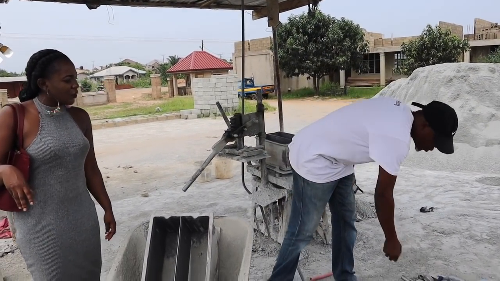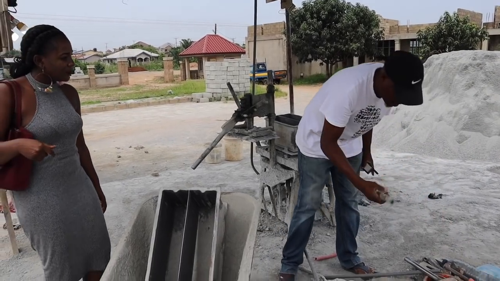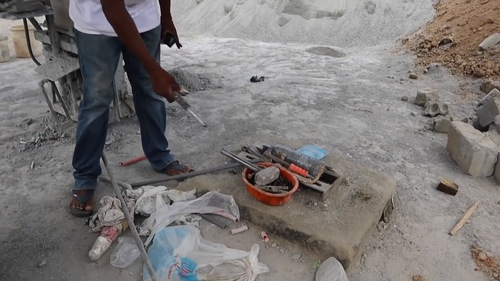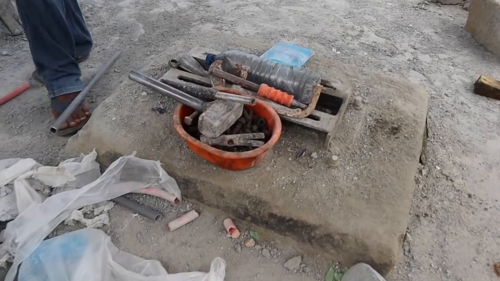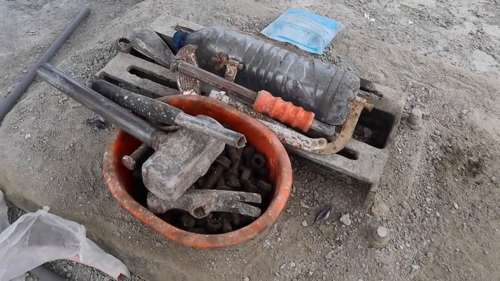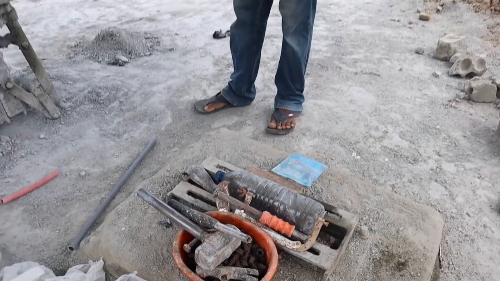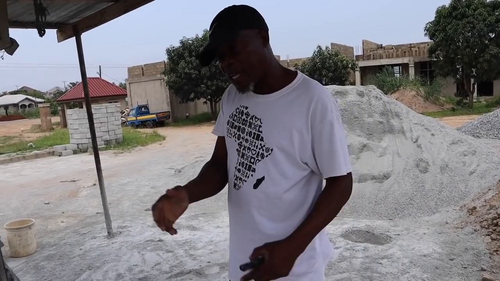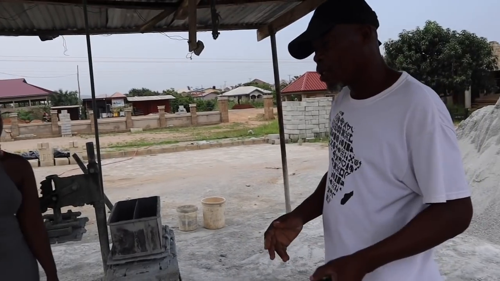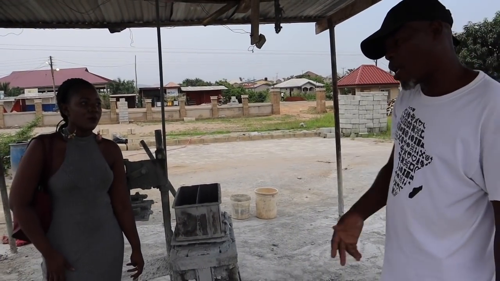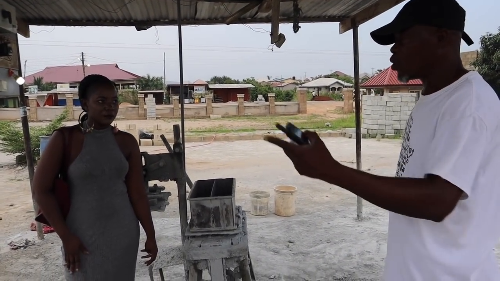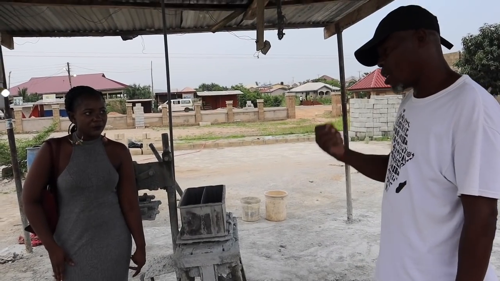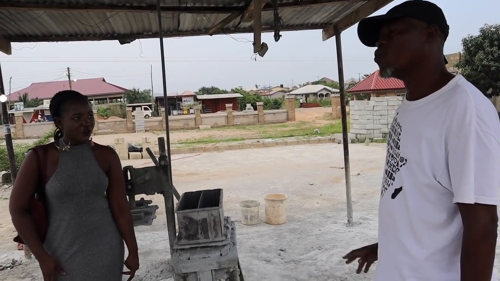It's quality you are selling. You see, this hammer also broke. I use this hammer to clean the machine. But if you are a bricklayer and you don't have a good hammer, you change at least 4 or 5 hammers before you finish, because our block is very strong.